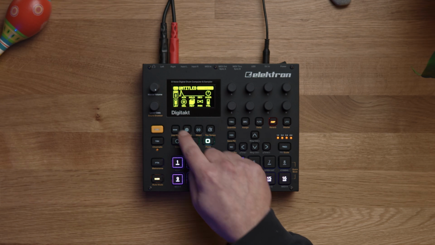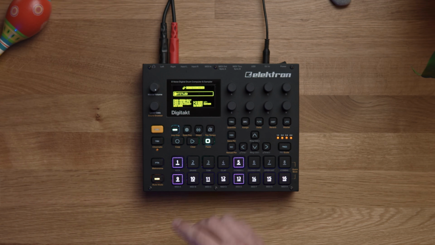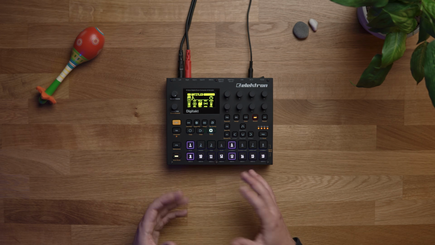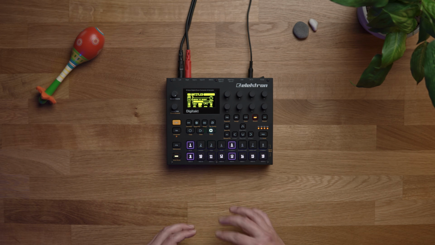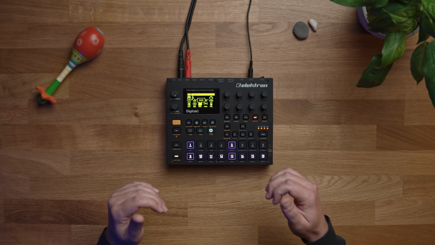Also, there is a way to rename your patterns. If you click this button and go rename, you can name the first pattern as intro, the second one as build up, and so on and so on. It's gonna appear here on the page. I never use it, but indeed this feature can help you to be organized. And also don't forget to save your project and all patterns so that you do not mess things up and you can always come back to it.